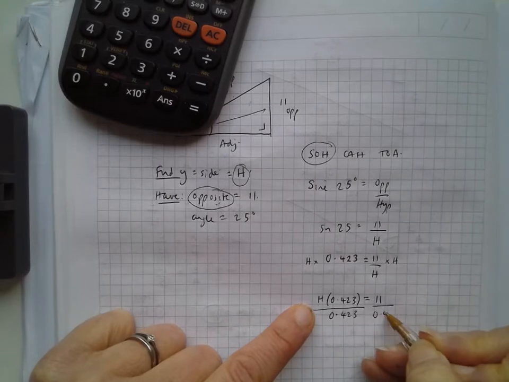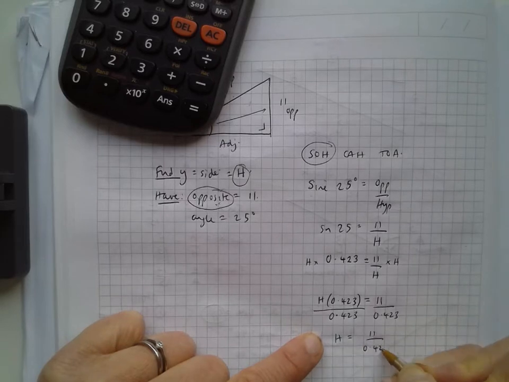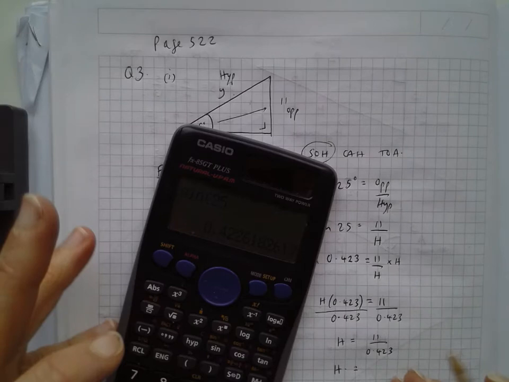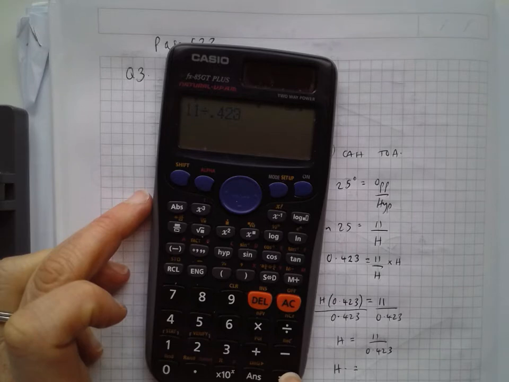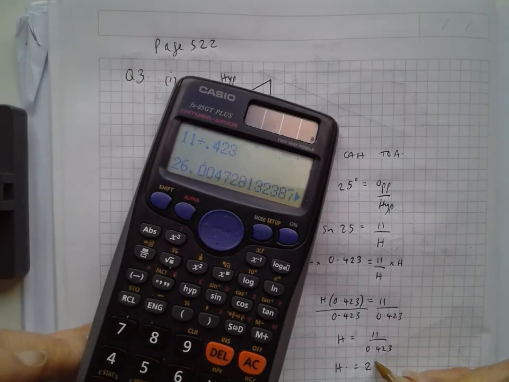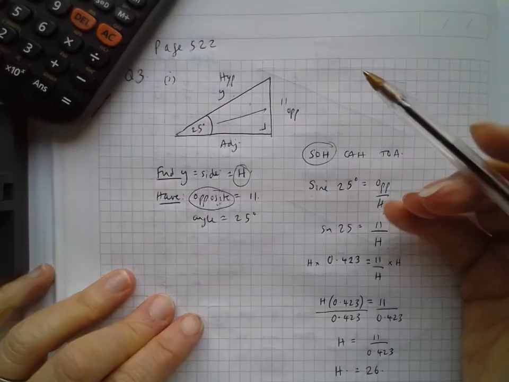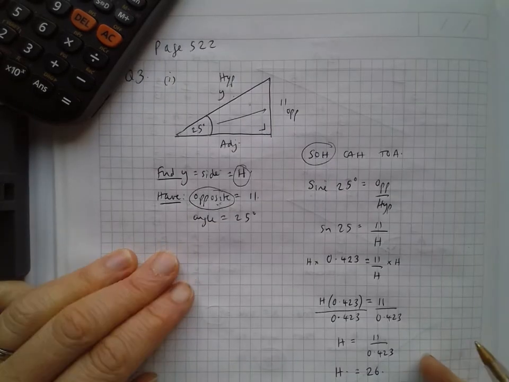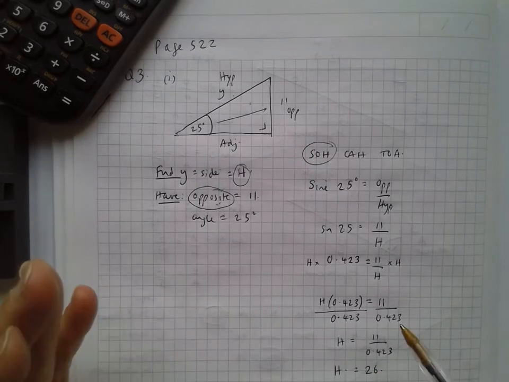So what I end up doing is dividing both sides by 0.423. So I have h is equal to 11 divided by 0.423, which tells me that h is 26. My hypotenuse is 26. Does that make sense? Yeah, it's bigger than 11, so that's all that matters. It's got to be the longest side. Now, that sometimes causes people loads of stress, especially if you've never liked manipulating things around fractions.